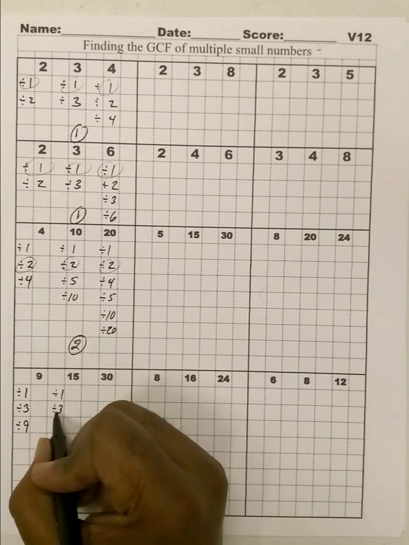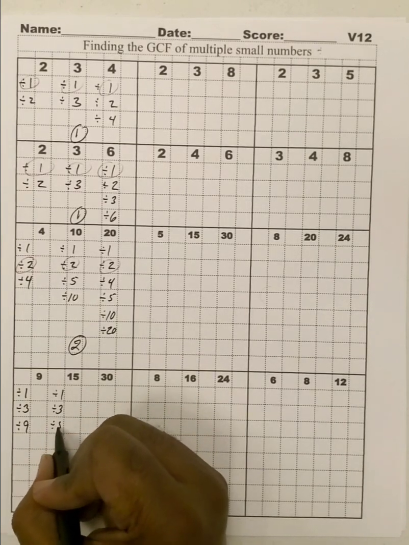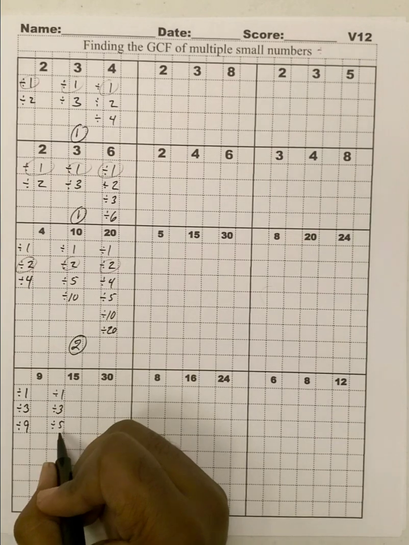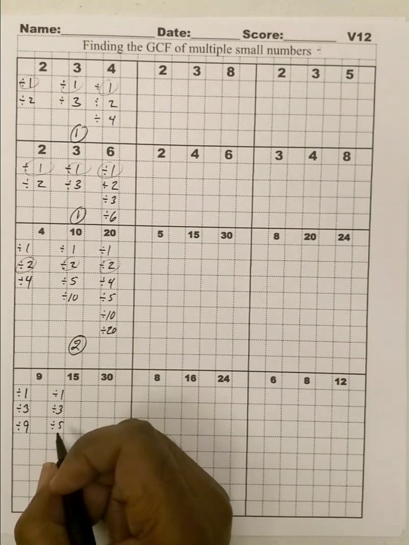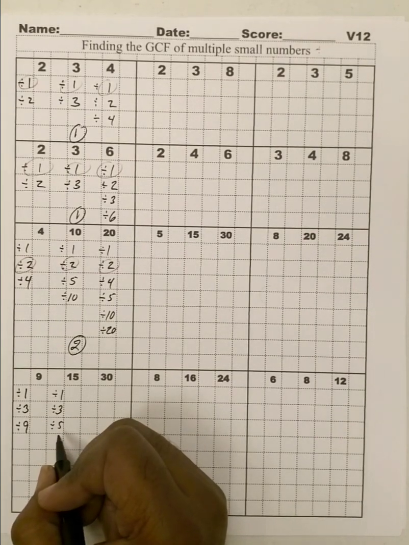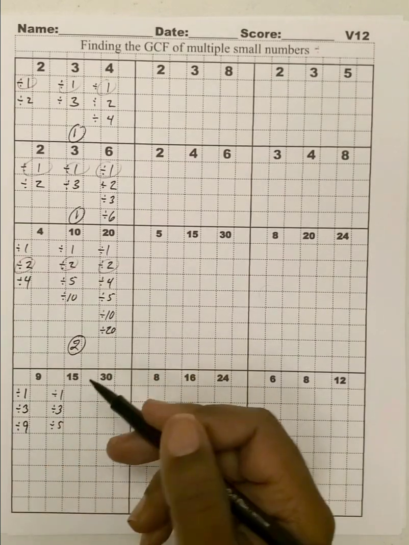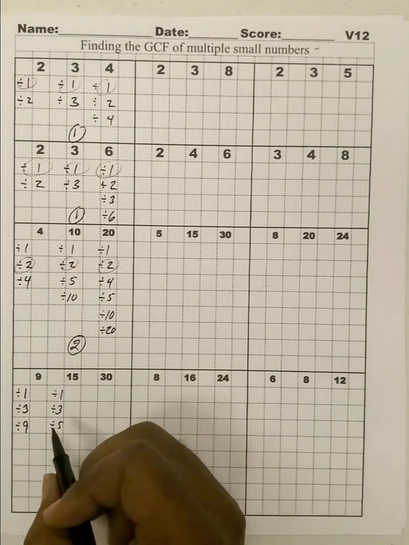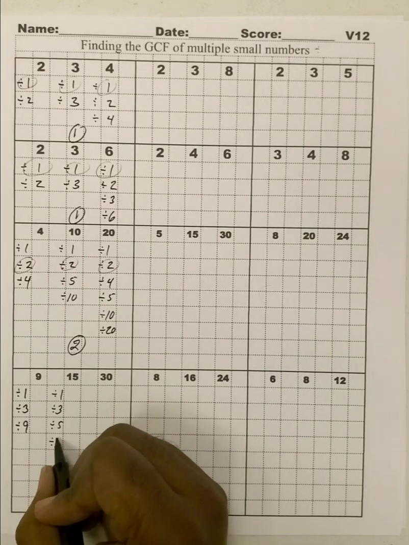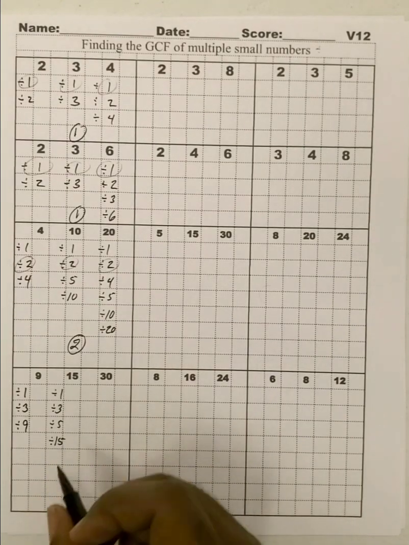Not 2, but 3. Not 4, but 5. Not 6, not 7, not 8, not 9, not 10. I'm already more than halfway through, and I can't find one, so I'll skip all the way to 15. It's going to be divided by 15.